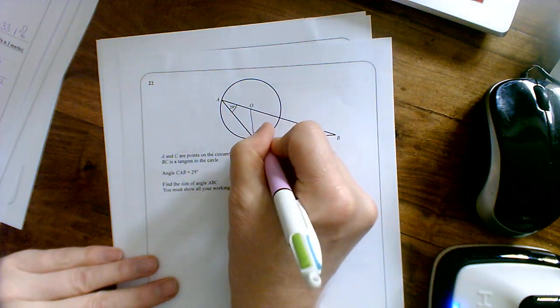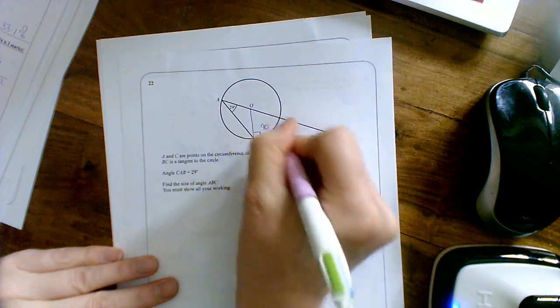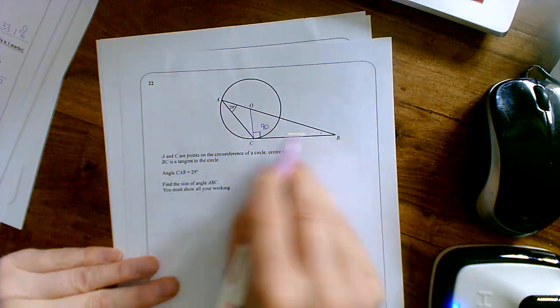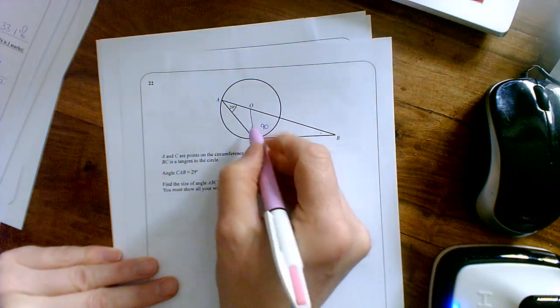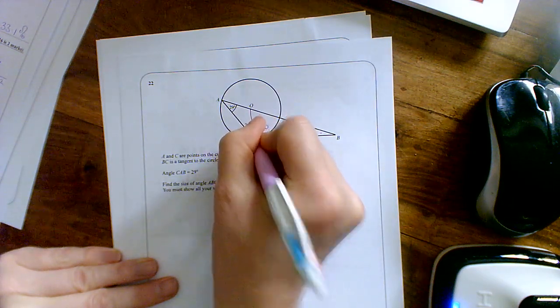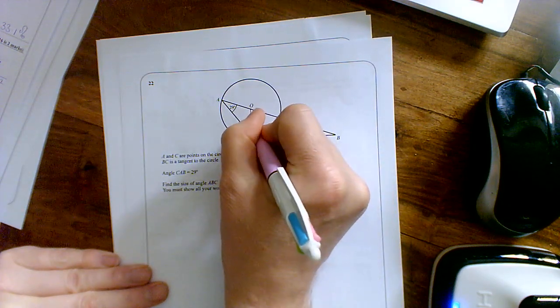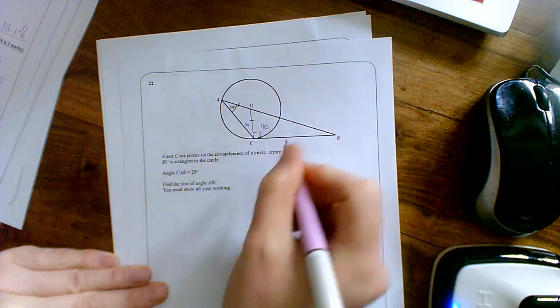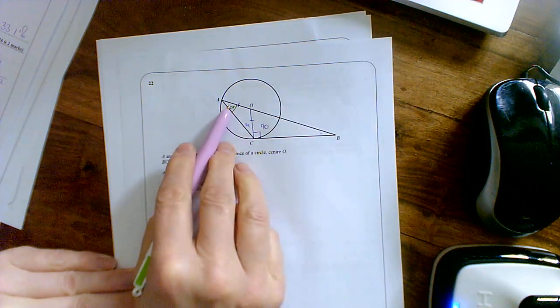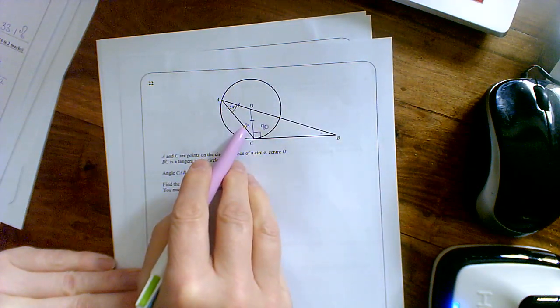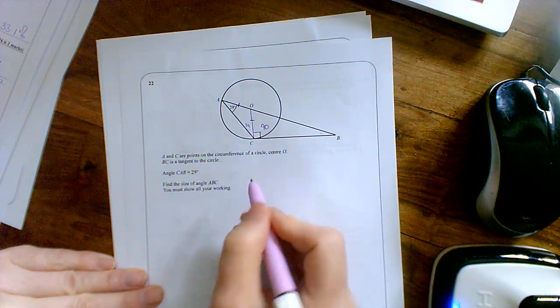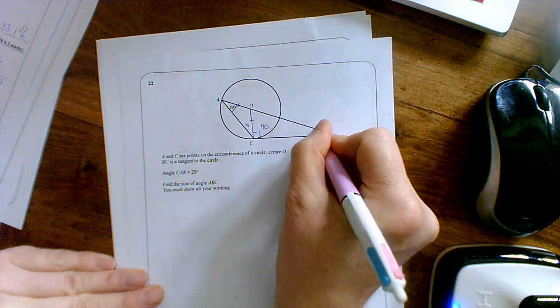So this thing here must be 90 degrees because the radius and the tangent always make 90 degrees. This angle down here is 29 degrees, okay, because it's an isosceles triangle. This is a radius and this is a radius, and that makes it an isosceles triangle, so the base angles in isosceles triangles are equal to each other. We're trying to work out this angle, aren't we?